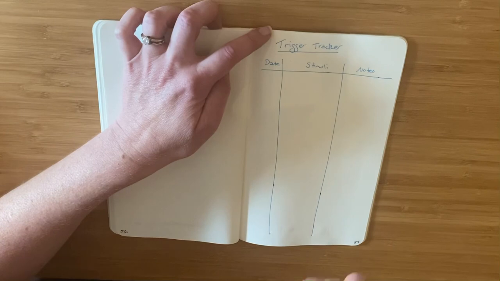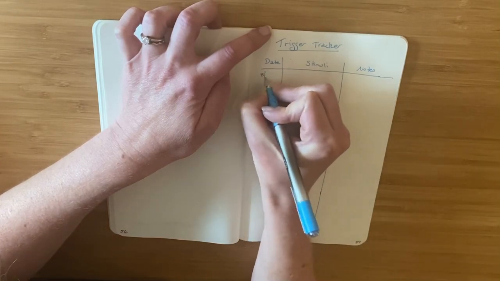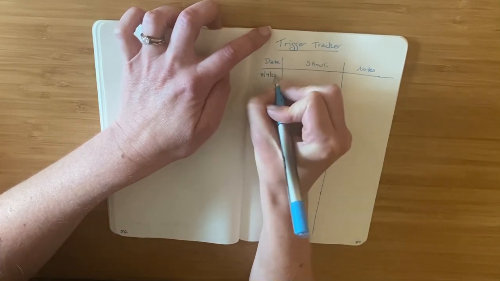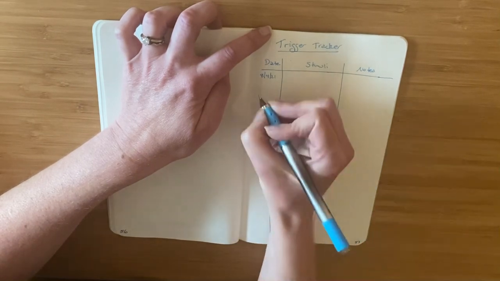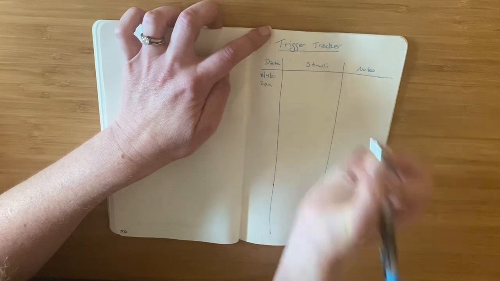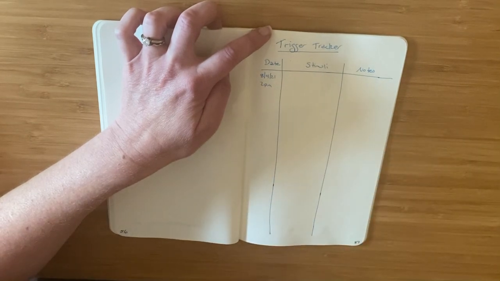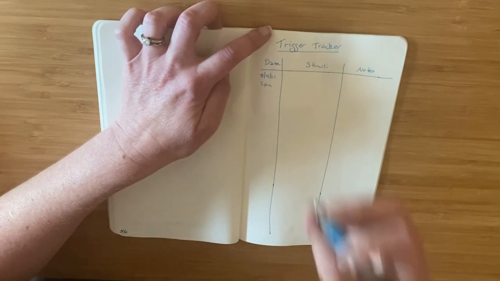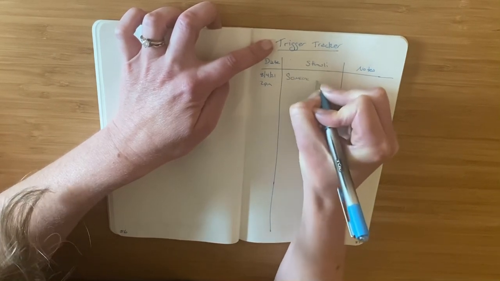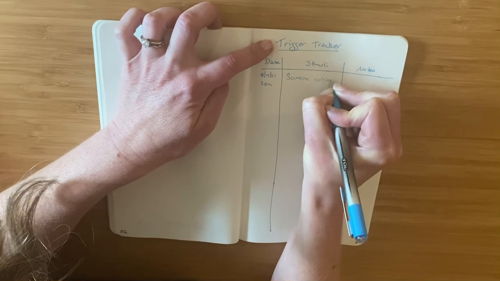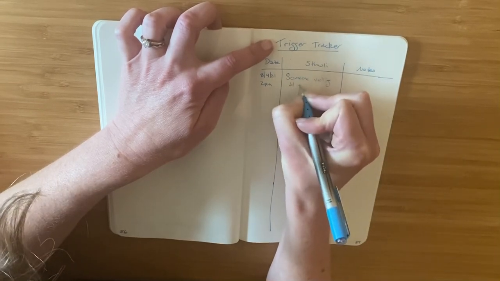So under date, you'll include the date, and it also can help to include the general time of day as well. So say it was at 2 p.m. and maybe the stimuli was someone yelling at me.